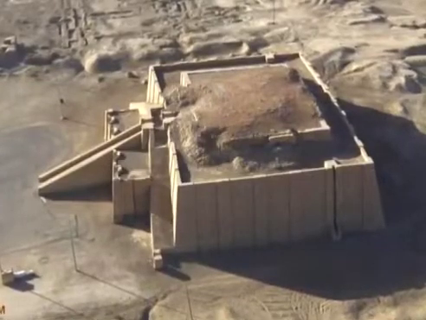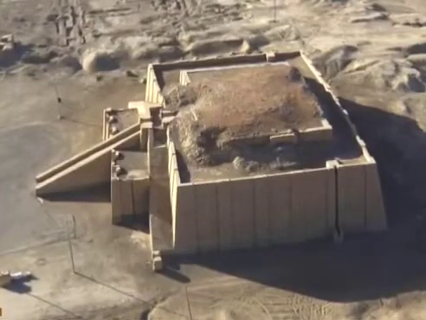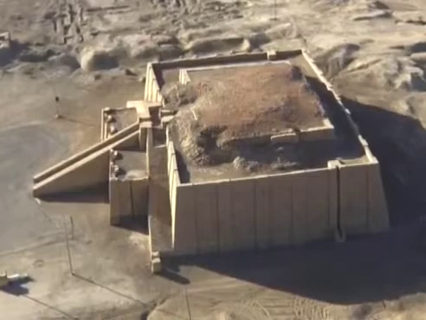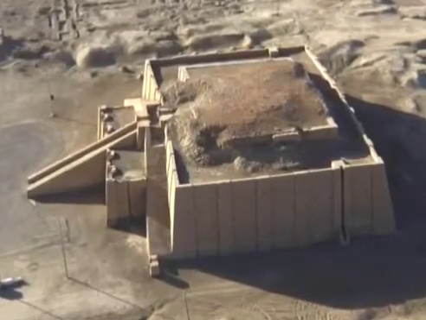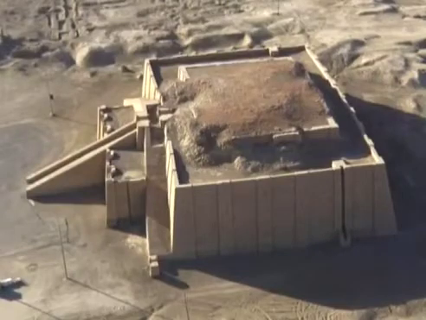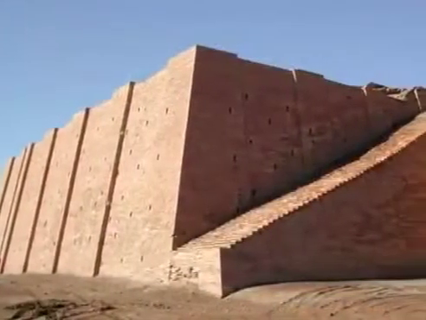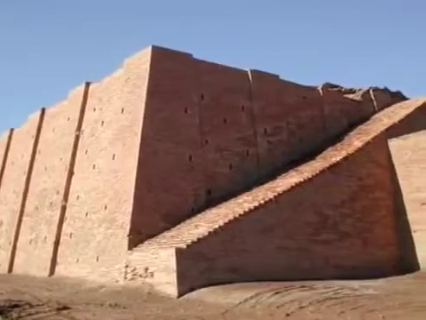This is a view from one of them from above. Many of those are being destroyed as we speak. Many of these artifacts in these traditions are disappearing from museums in those regions as we speak.